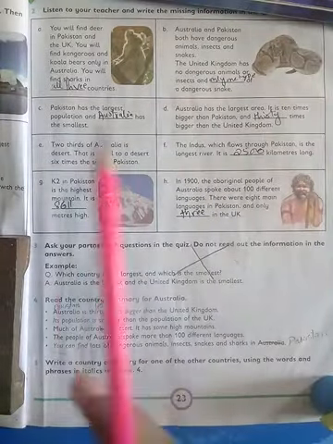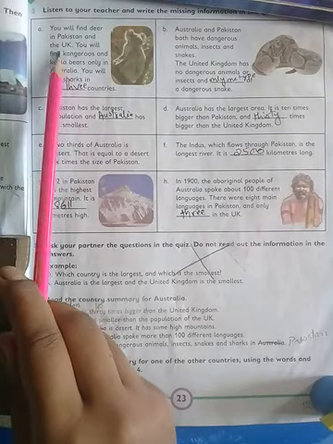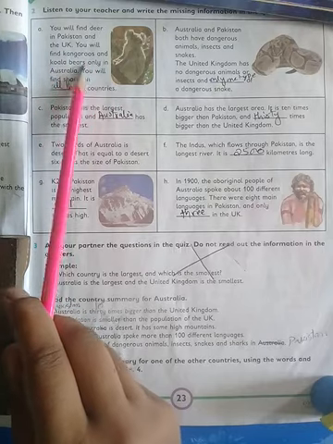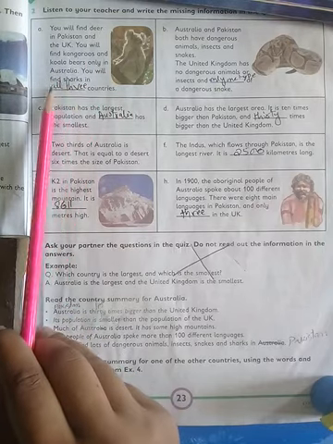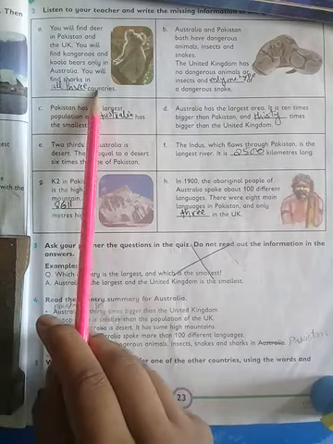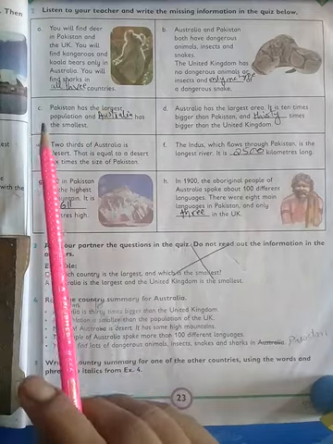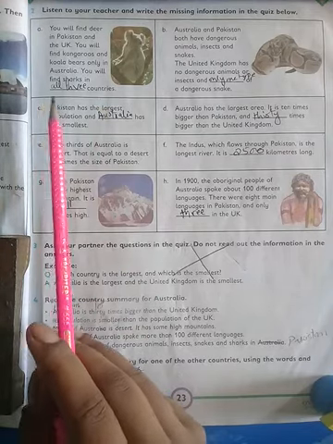So let's start. A. You will find deer in Pakistan and UK. You will find kangaroos and koala bears only in Australia. You will find sharks in all 3 countries. Here is the given information about these 3 countries. You have to write missing information in the empty line.